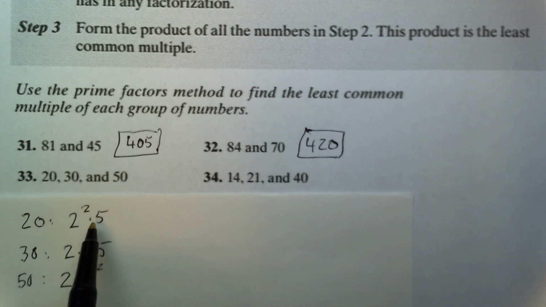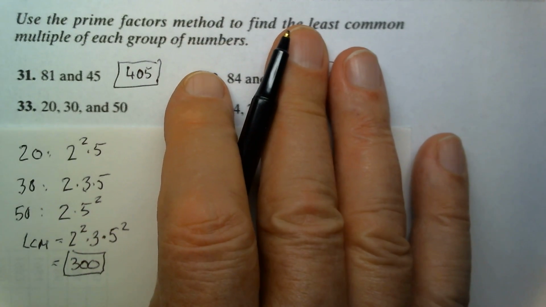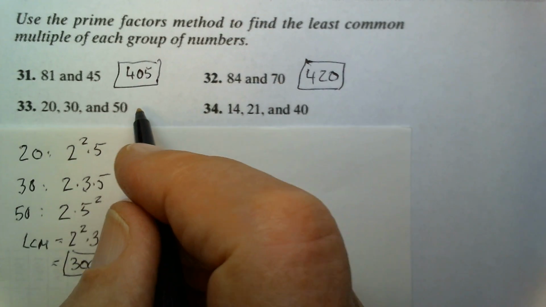So when we look at the prime factors, we look at 2, and the greatest exponent is 2, so for the least common multiple, it's a product of 2 squared, and then 3, and then 5. For 5, the greatest exponent is 5 squared, so 5 squared is 25 times 3 is 75, times 2 squared of 4 would be 300. So then the least common multiple is equal to 300 for the numbers 20, 30, and 50. So 300.